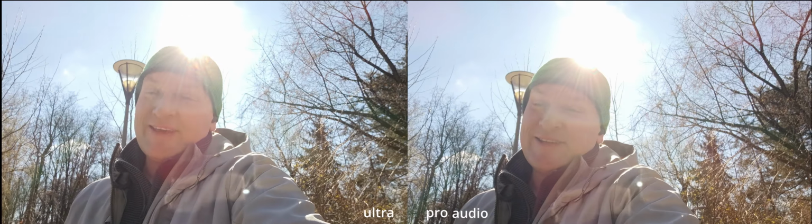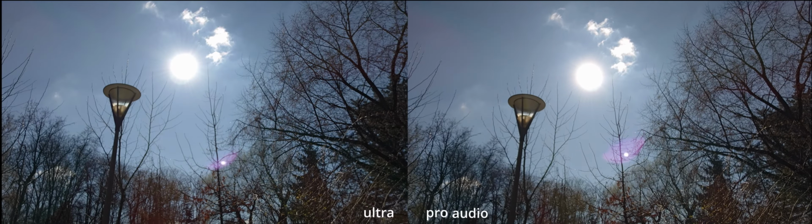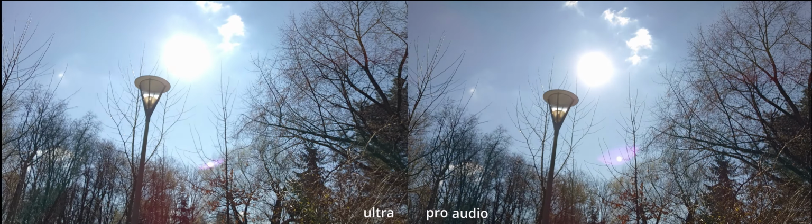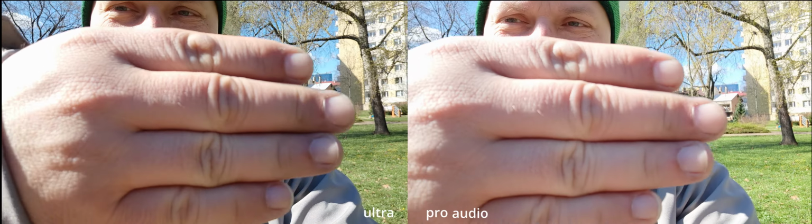Is it going to overexpose the sky against the sun? How quick it is. They both similarly quick. None of them have autofocus and wide angle and front-facing camera.